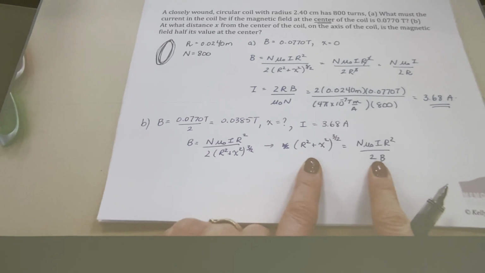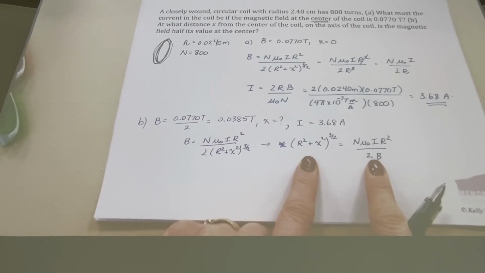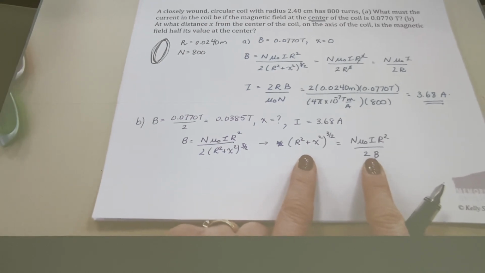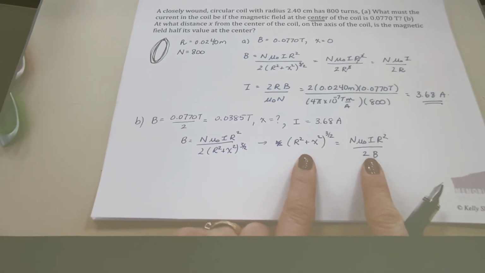I'm just confirming, because it feels like a sleepy Wednesday later on in the term. It could be easy to miss an algebra step here. Like even in second year, we can still miss algebra steps. Okay, so we're still good.